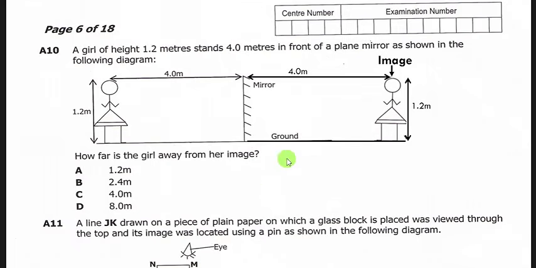So the distance of the girl away from her image will be distance of body plus distance of image, which will be equal to 4 plus 4, which will be equal to 8. So here it will be actually 8, this 4 plus this 4 here.